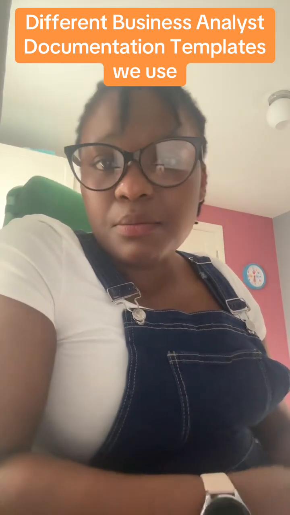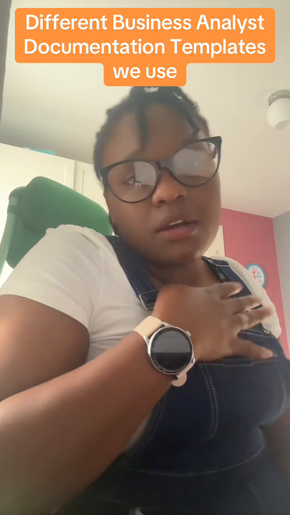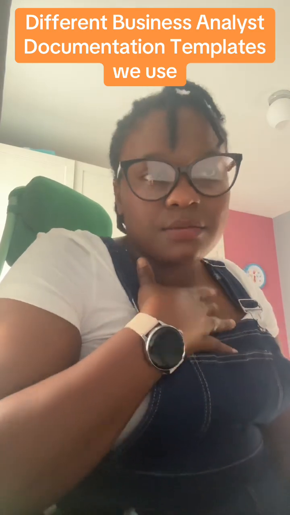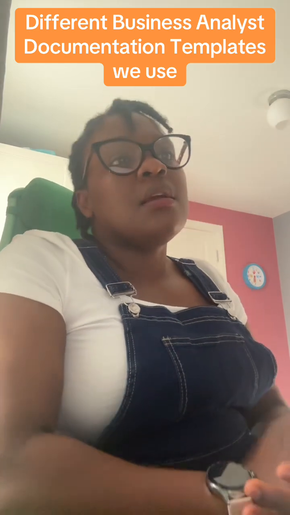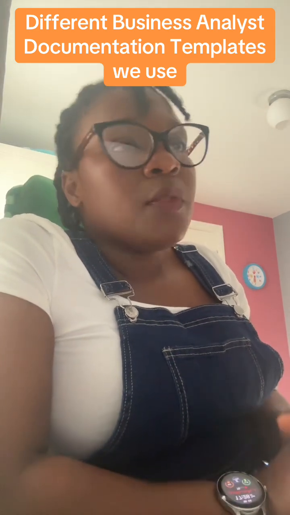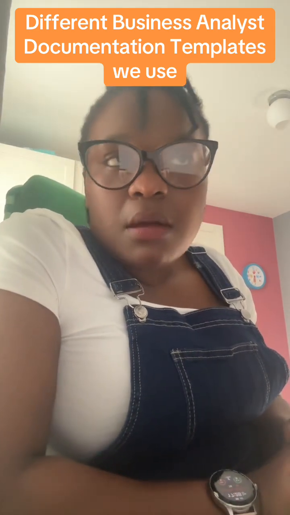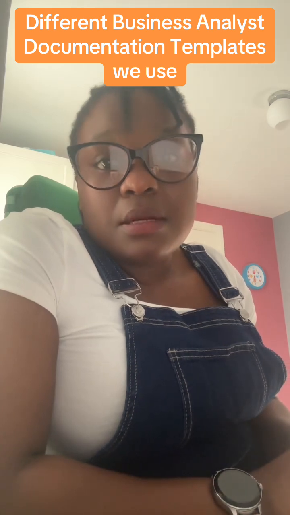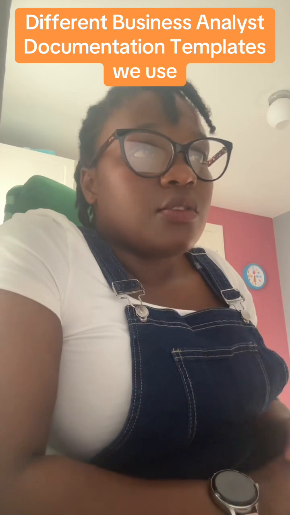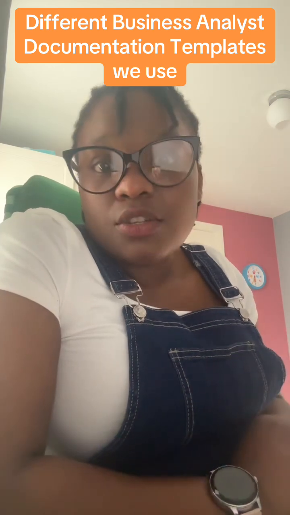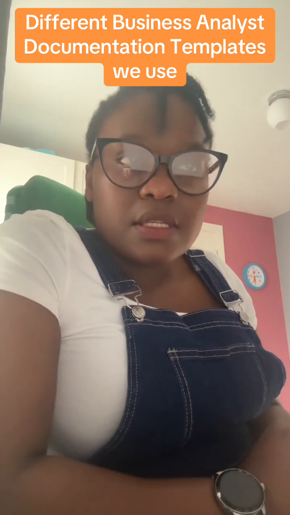Process document, do you also have that one template? Now, it depends. In my organization, or in my department, we don't have a specific template for process documentation, but we can just create a process map. So process documentation may not be a template, but it's just you having a document for that, a process map of the workflows, a visual representation of the current as-is and the to-be state.